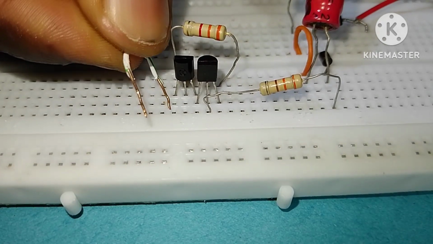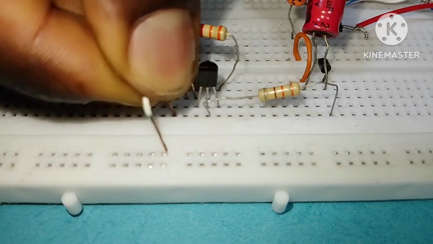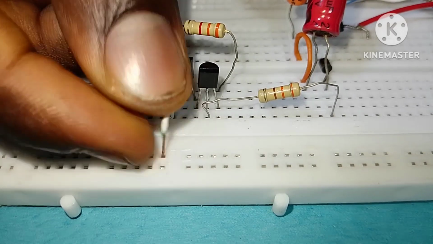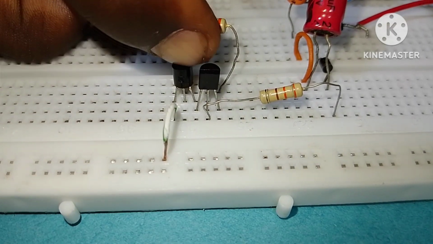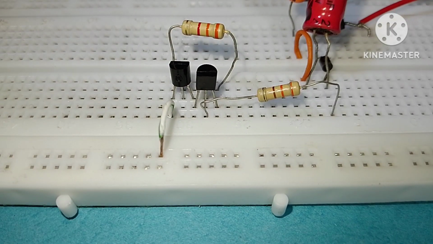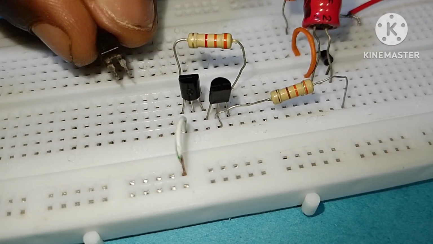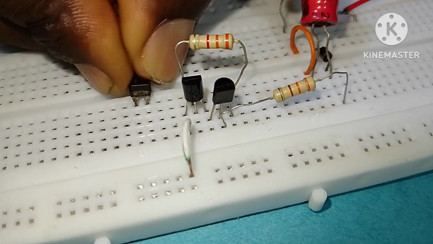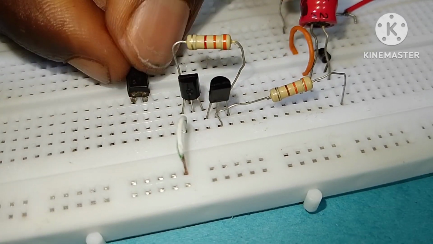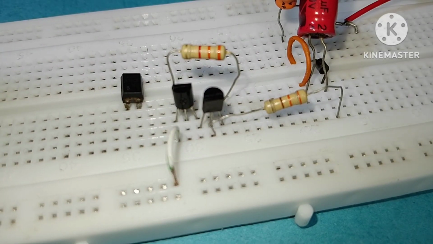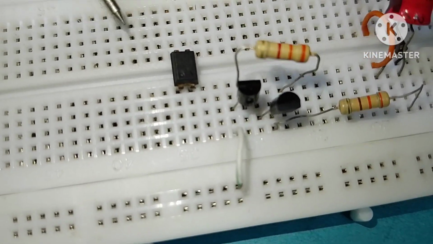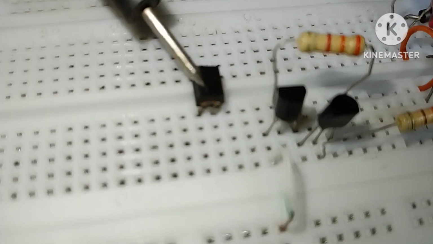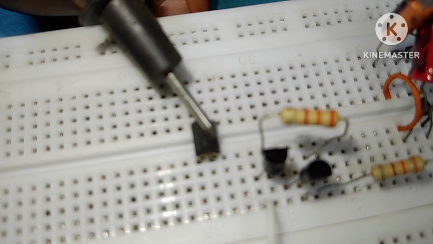Next, with a jumper wire, connect the leads of the emitter pin also to ground, which is the second transistor. And next, with an optocoupler, I'm using a PC817 optocoupler, and they can also be called photocouplers. If you look at this photocoupler closely, you will notice a little dot.